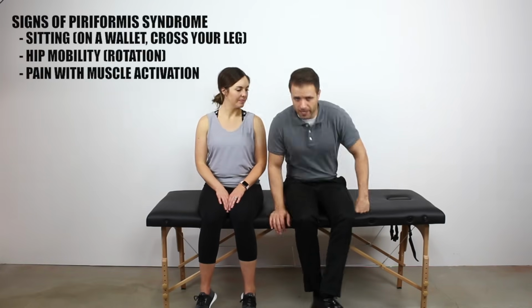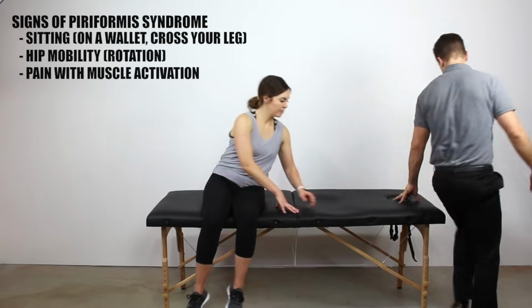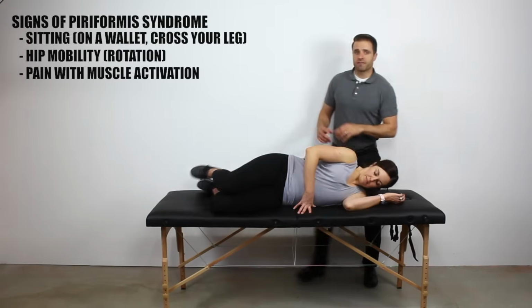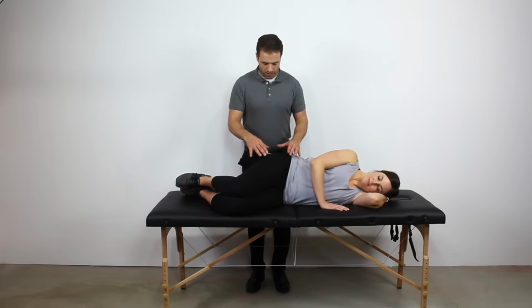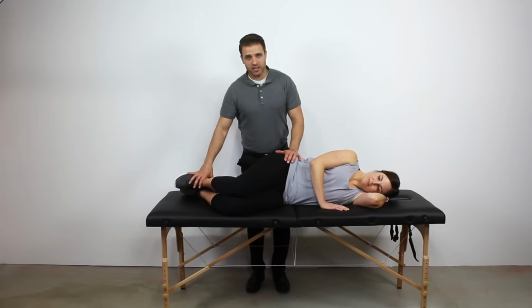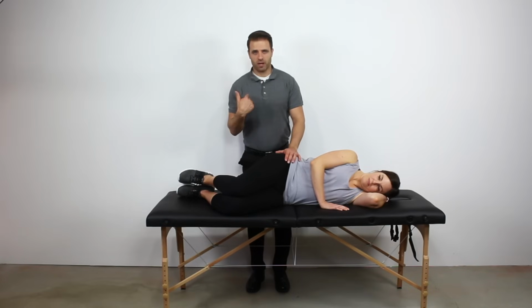And then the last test that I use kind of for this piriformis syndrome would be pain with muscle activation. So Camille's going to lay down up here on her left side. And let's say, for example, again, that it was that right side that's affected. And so she's laying on her side with her knees together and her feet together. And now what she's going to do is separate her knees.